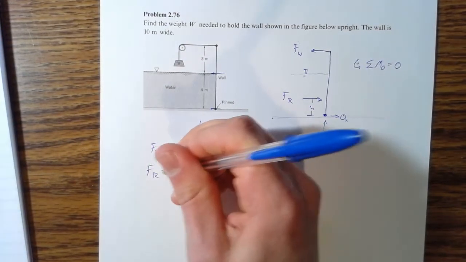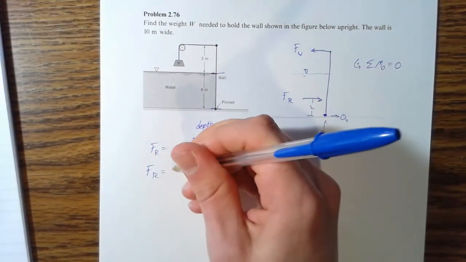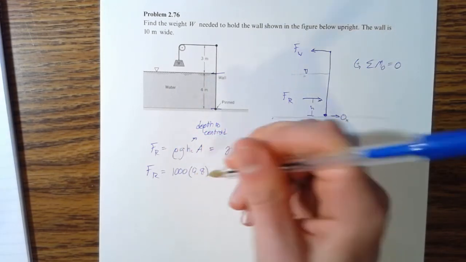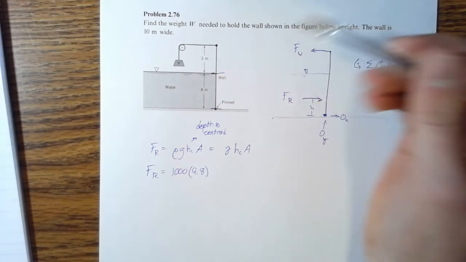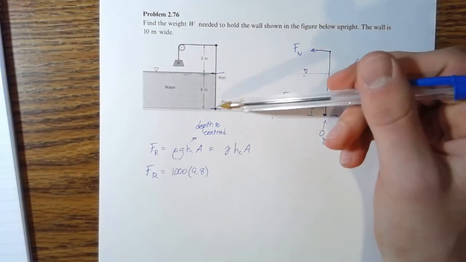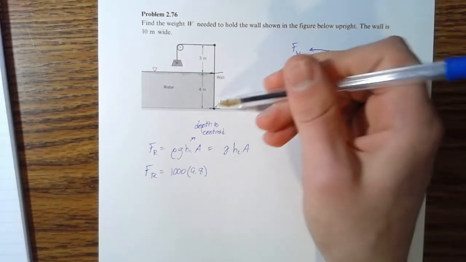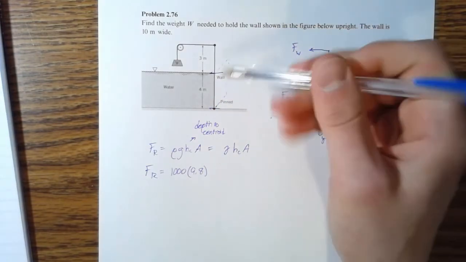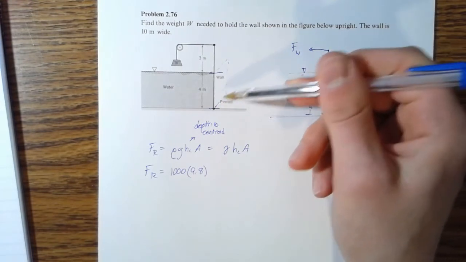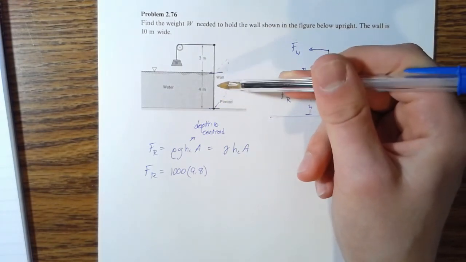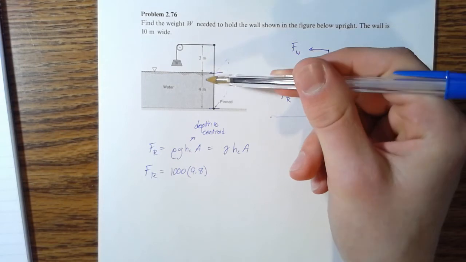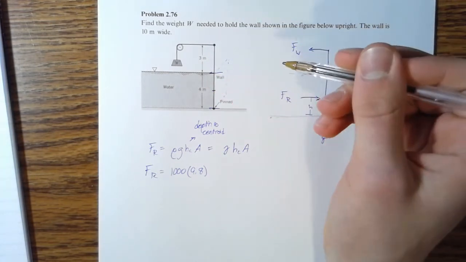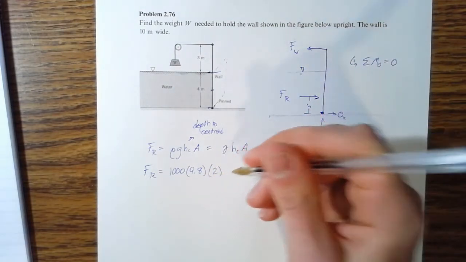Since we know we're working with water, there's our density, there's our gravity. And so this is a rectangular wall, right? Because we're given a width and we have this right here. So we can kind of imagine it going into the wall or going into the page where our width is that way. So the depth of the centroid here is just going to be halfway down since it's a rectangle. So our h_c is 2.